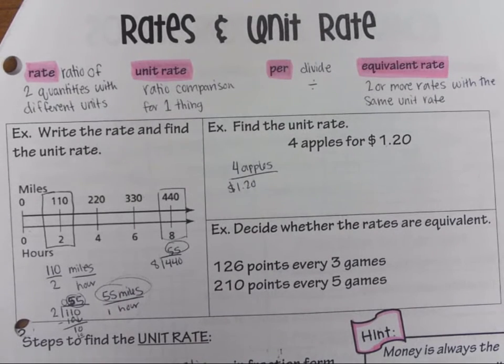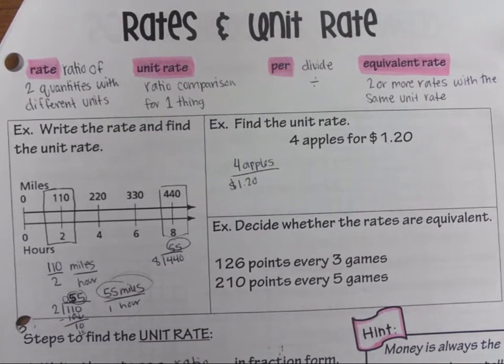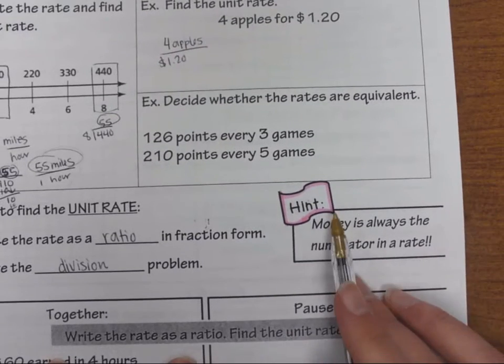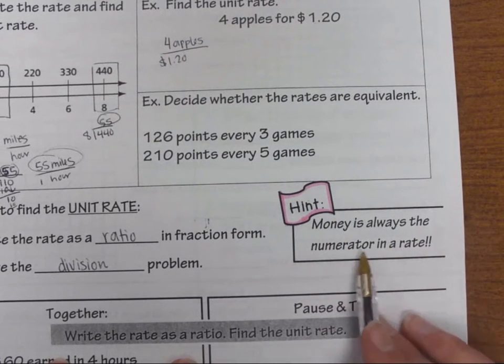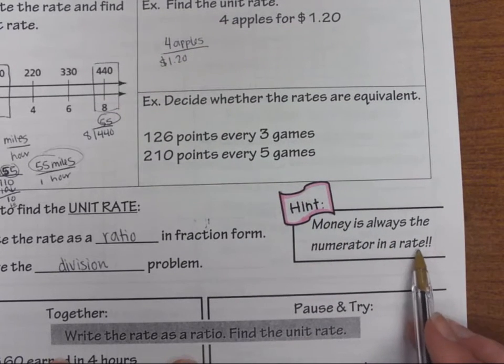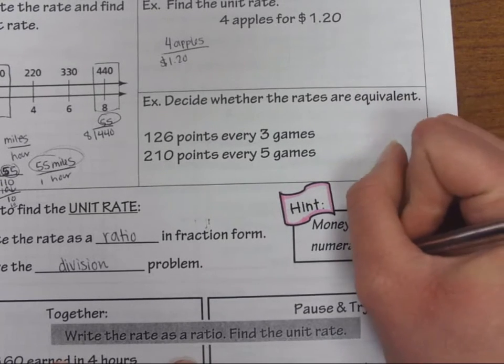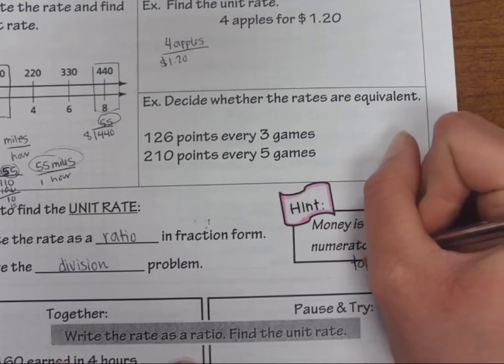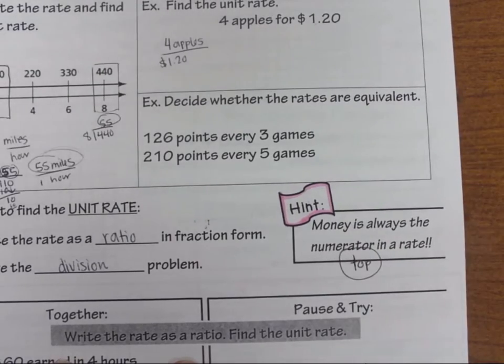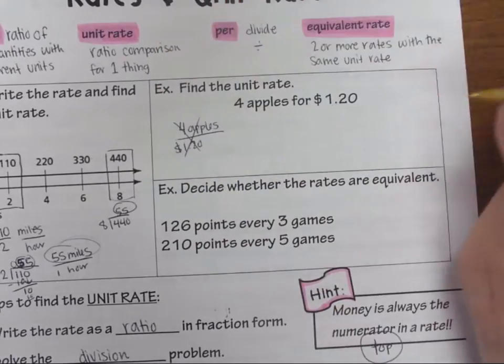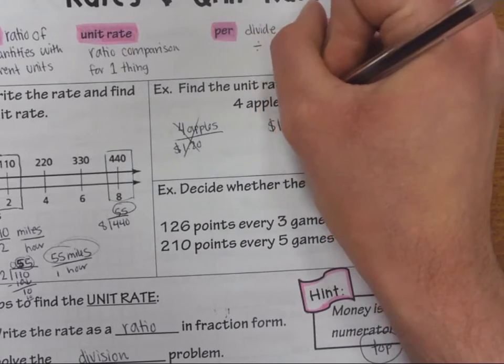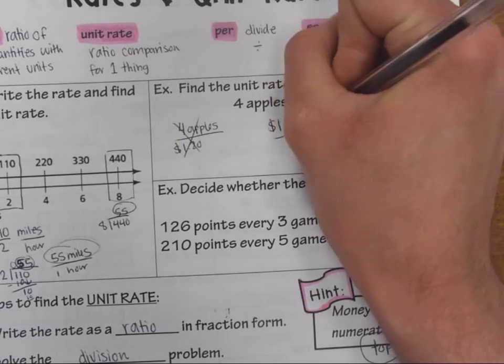That doesn't really make sense. We probably want to know how much each apple costs. Down here we give you a little hint that says money is always the numerator in a rate. So that's big words to say that money is always on top. Sorry, the line's kind of going right through that. Money's going to go on top, so we're going to flip that around. The money goes on top, $1.20 over 4.